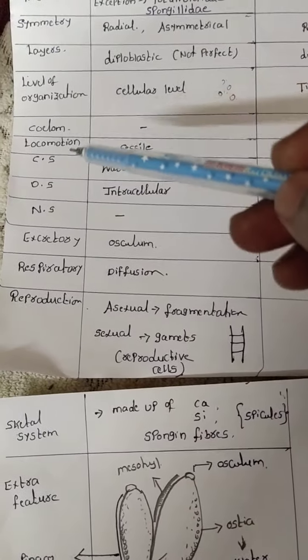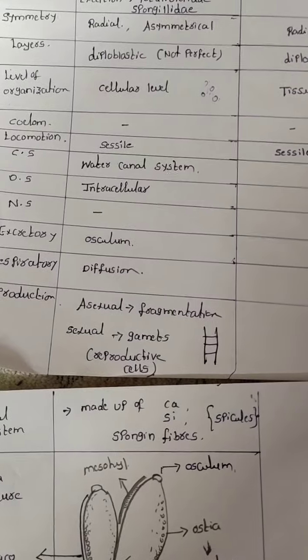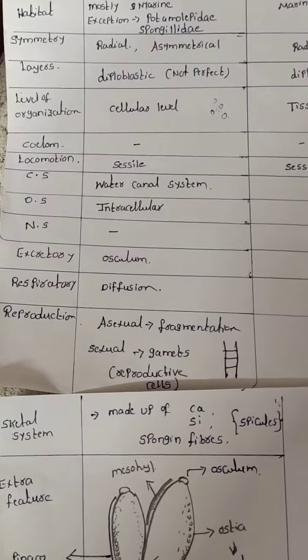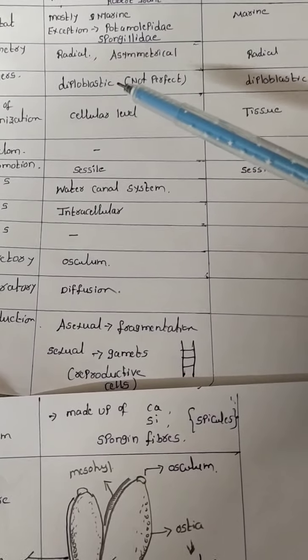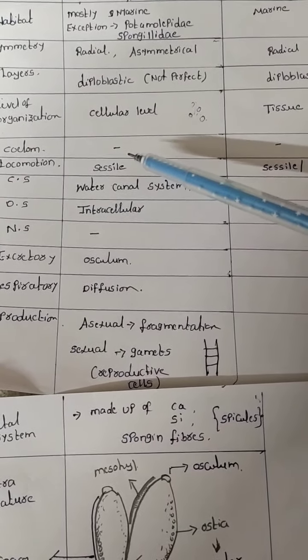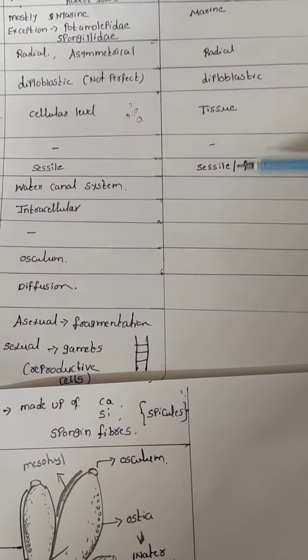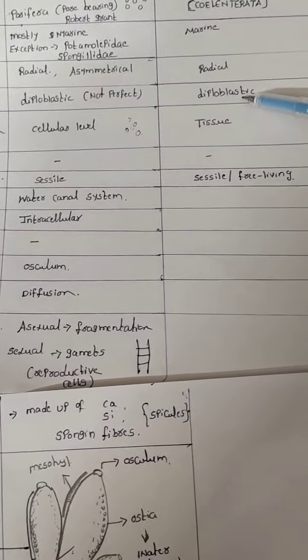Okay, now coelom. See, I already said at what time we will discuss coelom: when the organism has a triploblastic nature. But here what nature? Diploblastic nature. That's why here we are not able to discuss coelom. Here also we are not able to discuss coelom, because it is also a diploblastic nature.